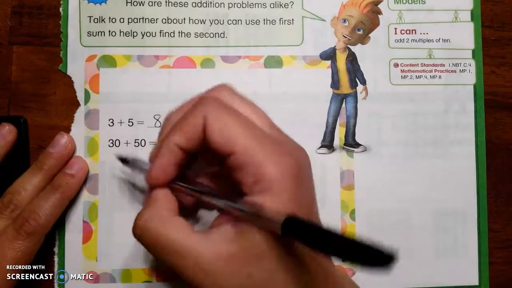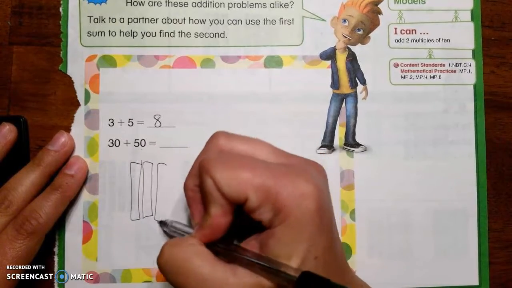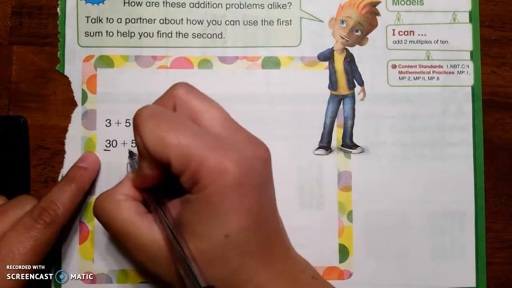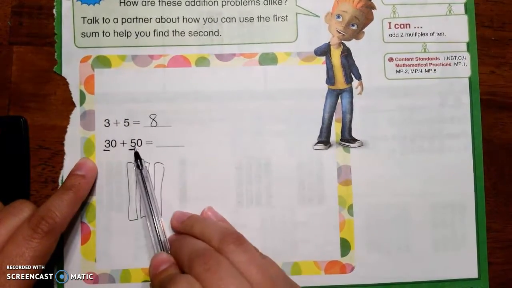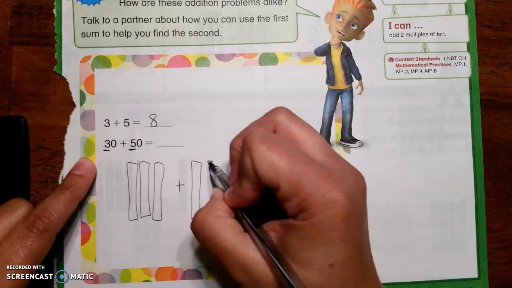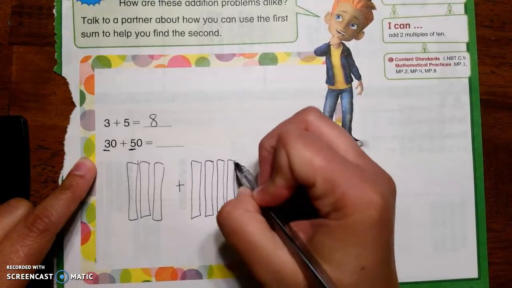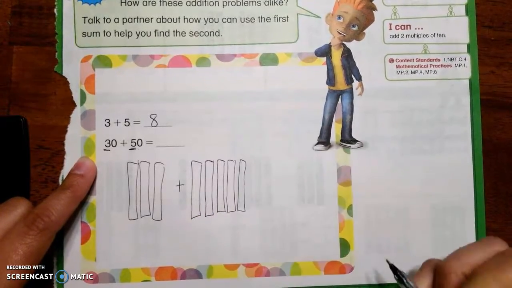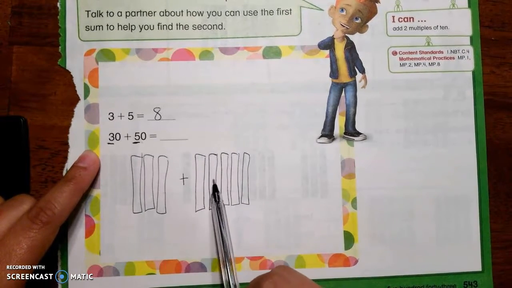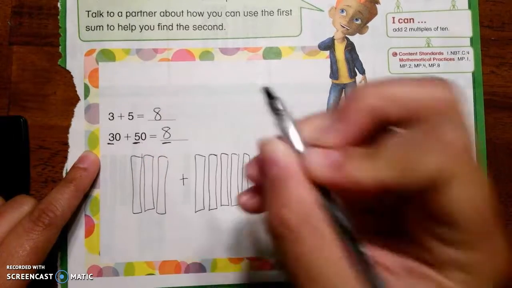So I'm going to draw it out. I'm going to draw my columns. 1, 2, 3, right? Because there's 3 in my first 10 spot. Now I'm going to draw the next one. 50. So 1, 2, 3, 4, 5. Now I'm going to count them all together. 1, 2, 3, 4, 5, 6, 7, 8. 8 goes in my 10 spot.